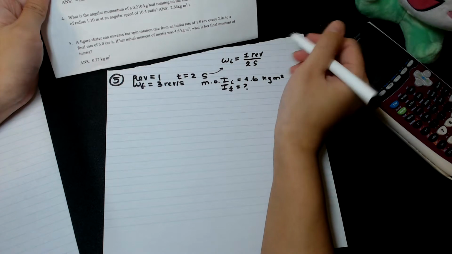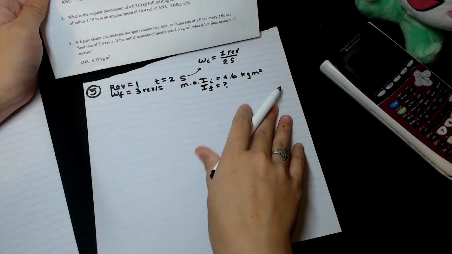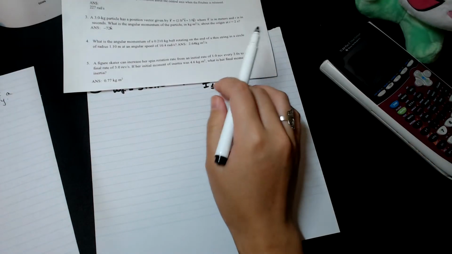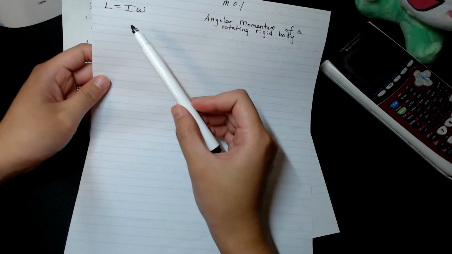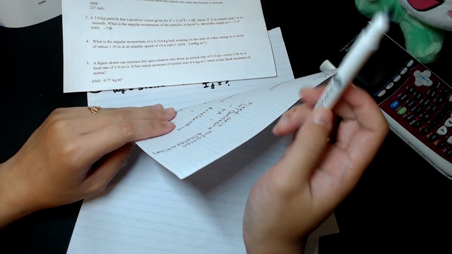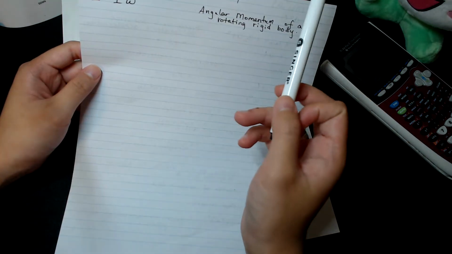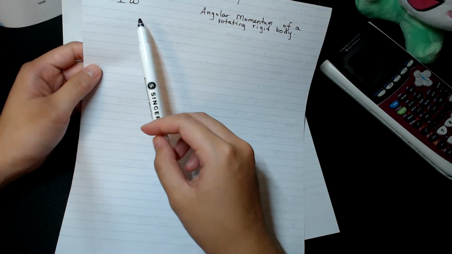So that's a speed right there. We are trying to find our final inertia. We have the initial, and we can actually use our angular momentum formula, since we're trying to find the final moment of inertia.